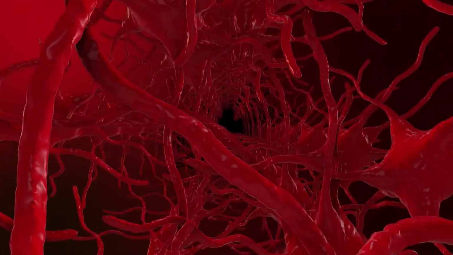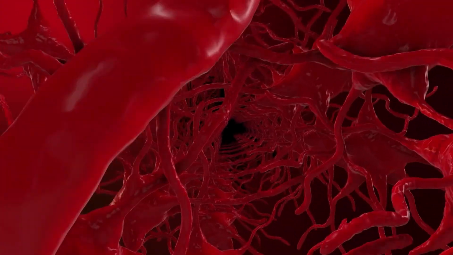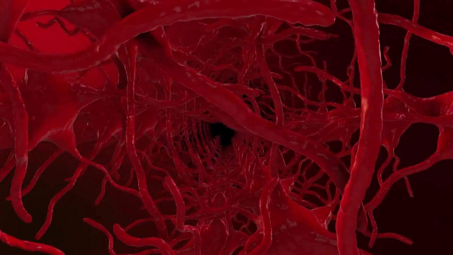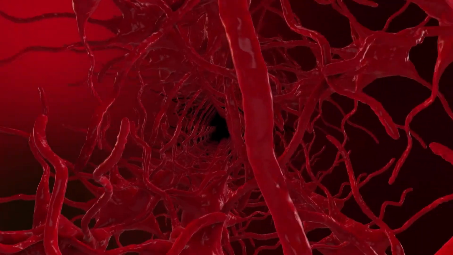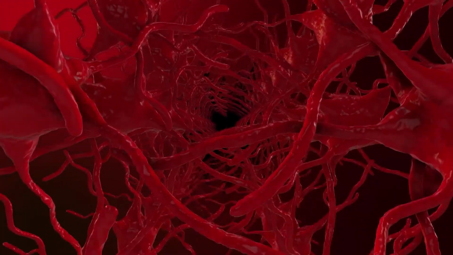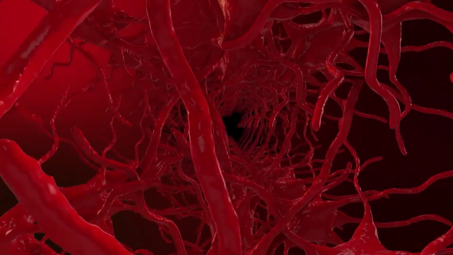Arteries are blood vessels that carry oxygenated blood away from the heart to the body's cells. They have thick walls and are able to withstand the high pressure of the blood being pumped from the heart. The aorta is the main artery of the body, and it branches off into smaller arteries that carry blood to the head, arms, legs, and other parts of the body.